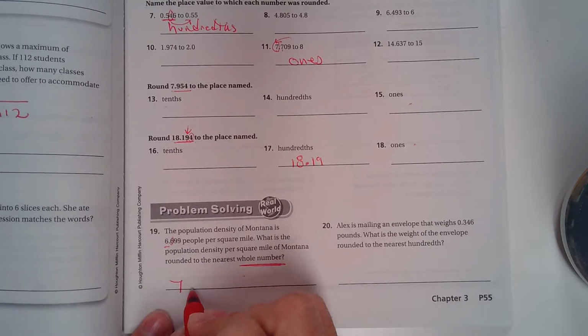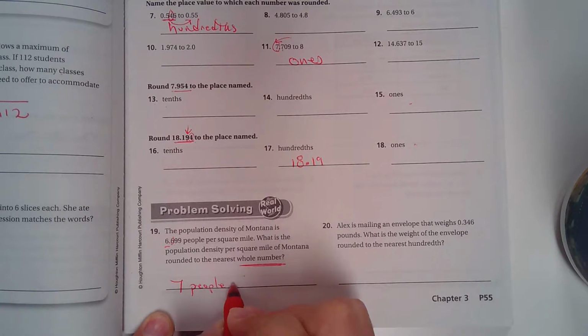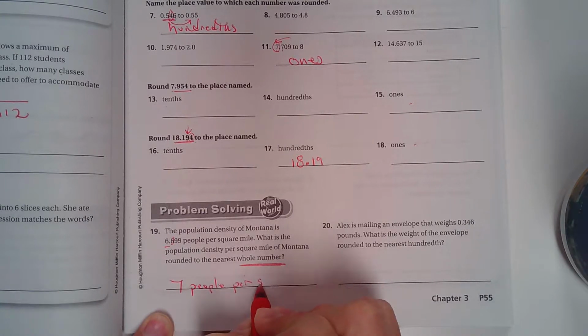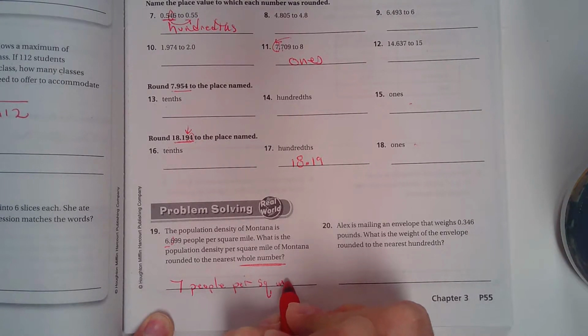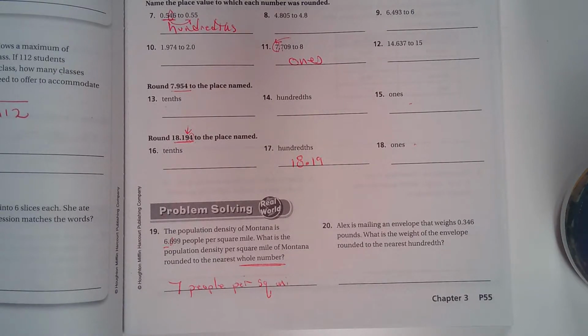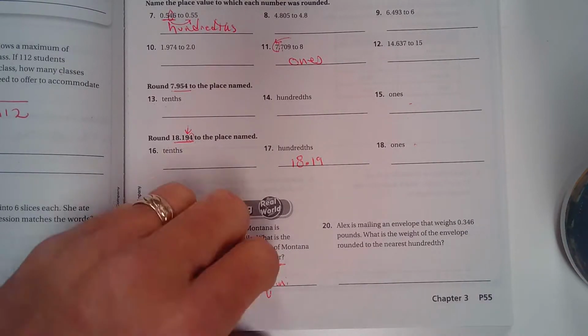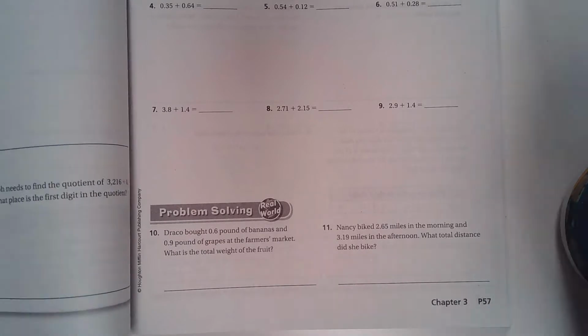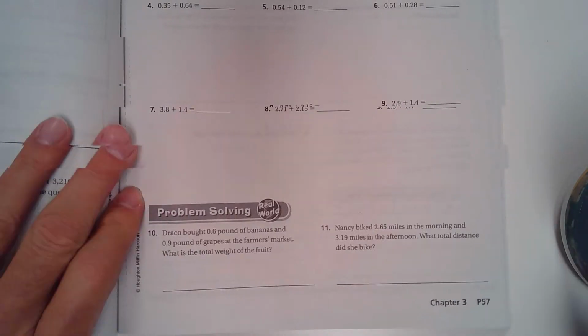Make sure you write this down, people, per square mile. All right. Let's see here. Next page over.